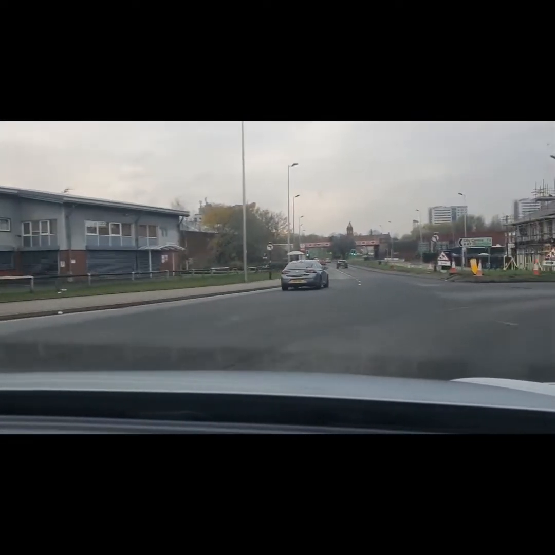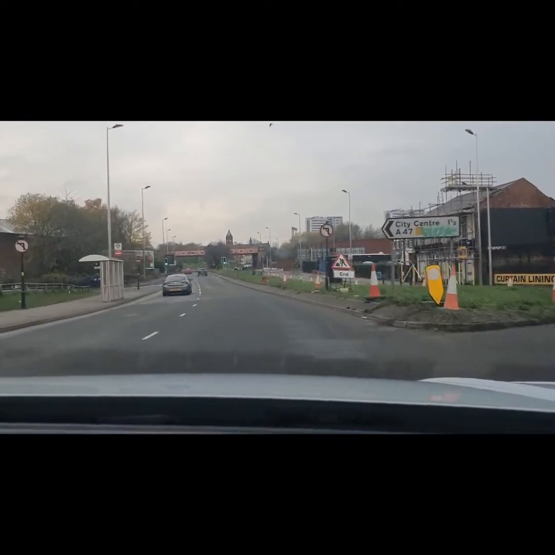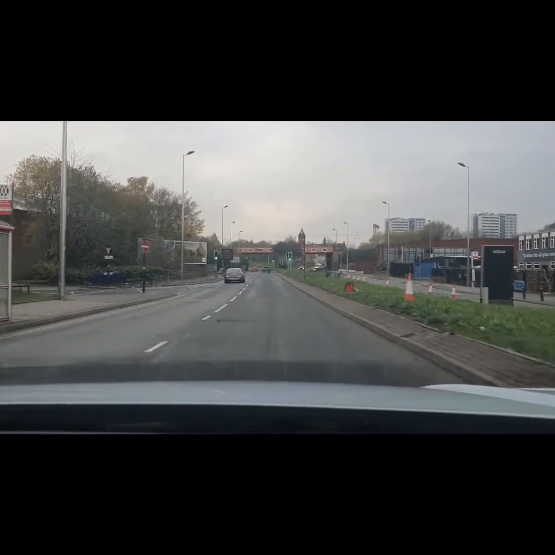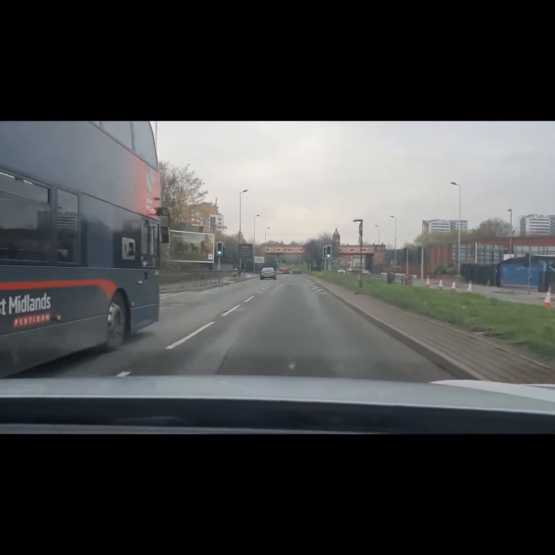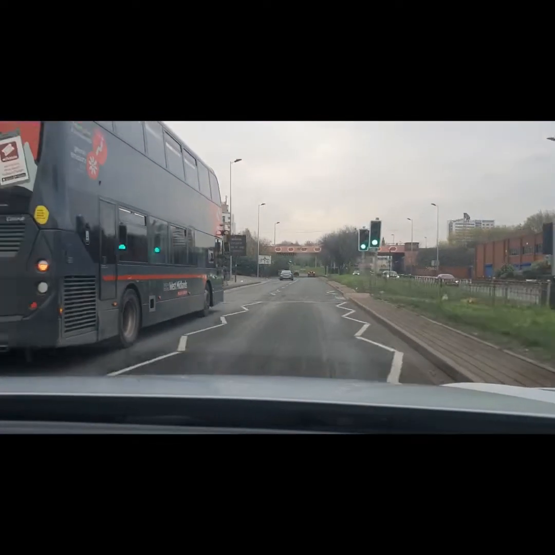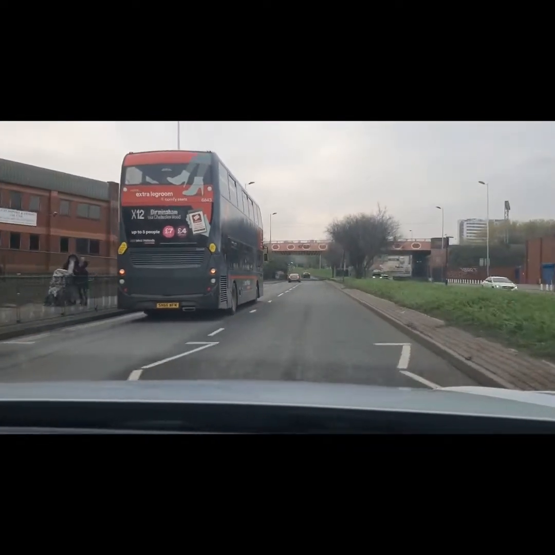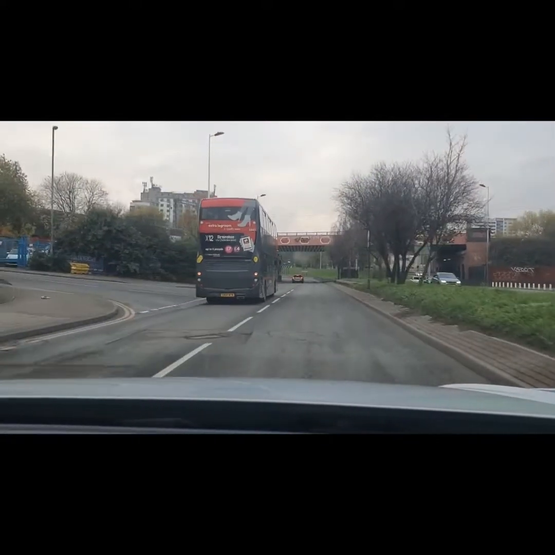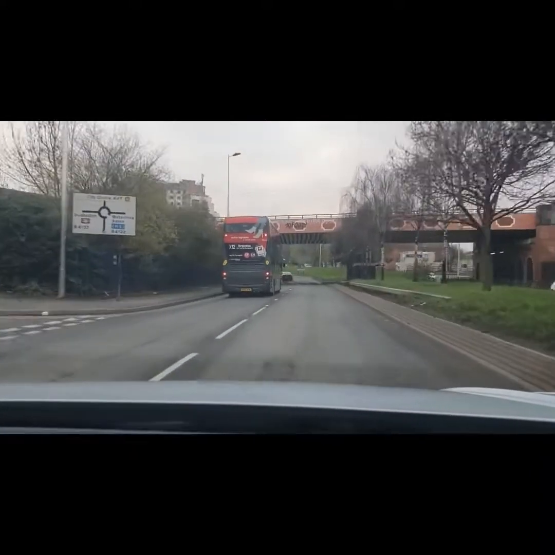So I'm going to come off into the right lane on this occasion because when I checked the left mirror, there was a bus in the left. So there is the bus. So this is why it's so important to check our mirrors before we actually make the decision to come off. So that's very important.